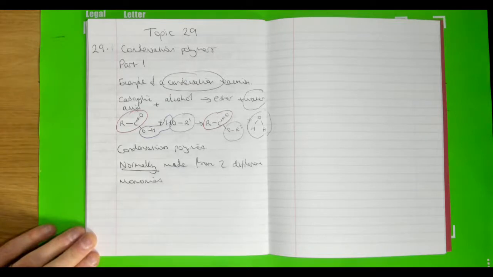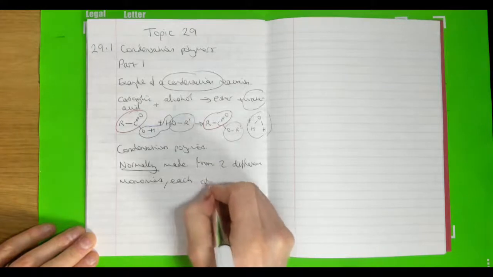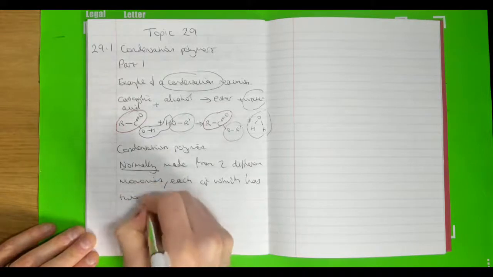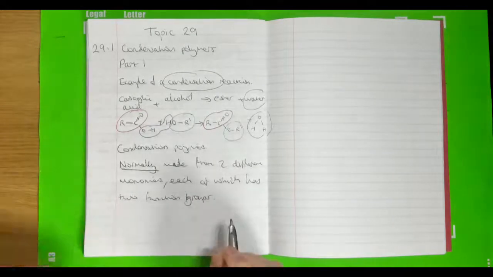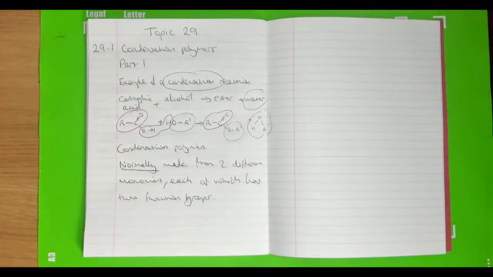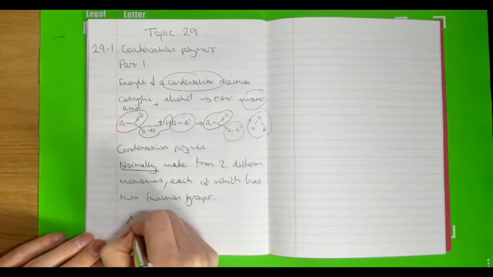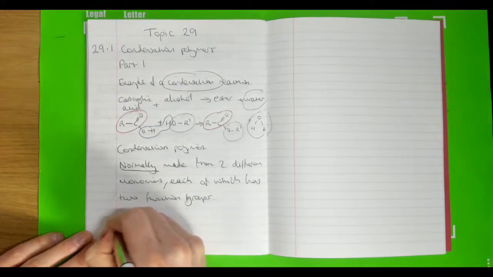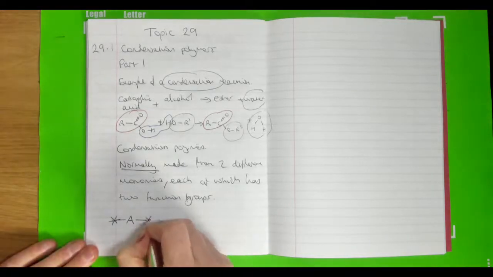And each of those two different monomers has two different functional groups. So basically you've got a monomer with different functional groups on that monomer. This is how it works. If we've got a monomer here, and on that monomer you've got a functional group, I'm going to represent it by a star there. That star there could be any functional group. On the other end of the monomer you've got another functional group.